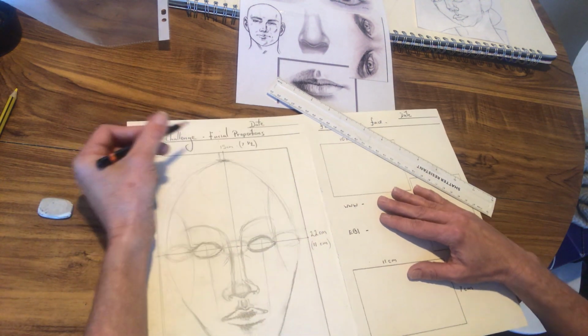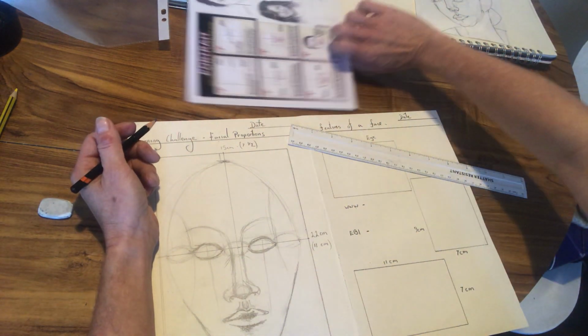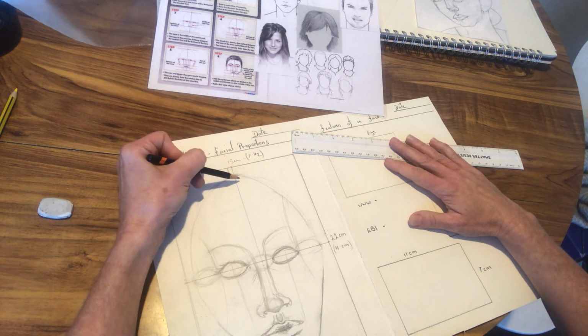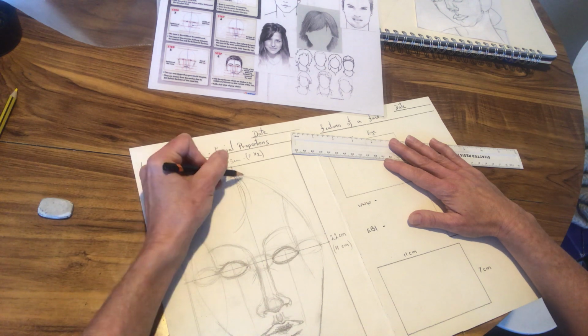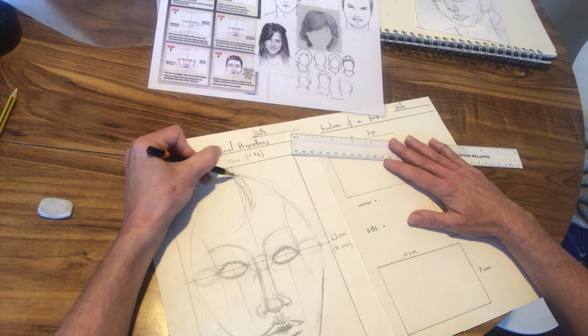So now we need to look at the hair, and there's some examples of hair on the other side of this page for you to look at, and you can use some of these if you like. I'm going to use the one that has a big sweeping fringe. Just draw the bigger shapes in first, that'll help you.